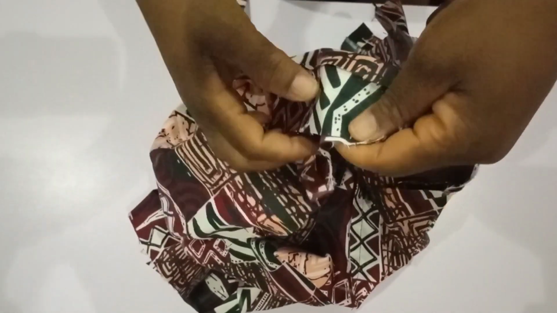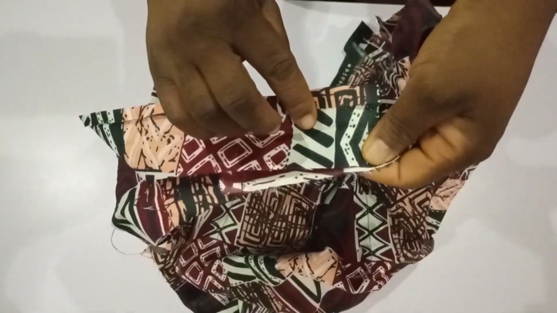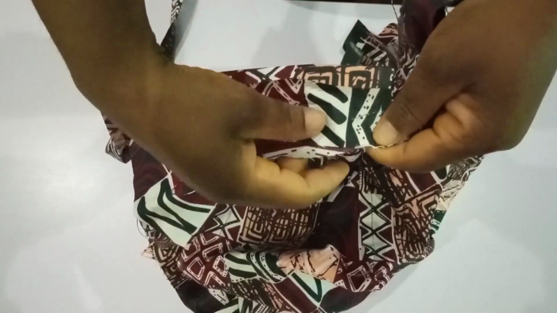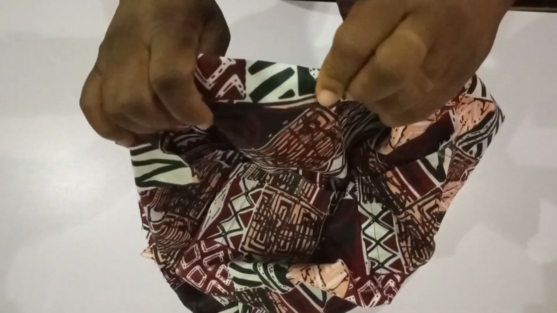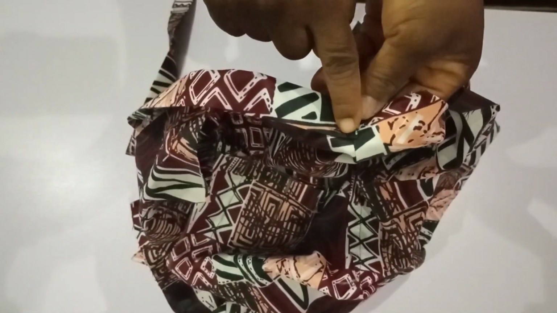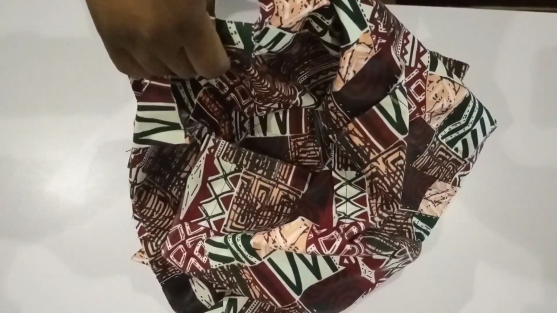So that other part that is not folded, you sew it, that's from the back 1/2 inch round. Then you turn it to that place that has the folded parts and top stitch on it with 1/2 inch round.